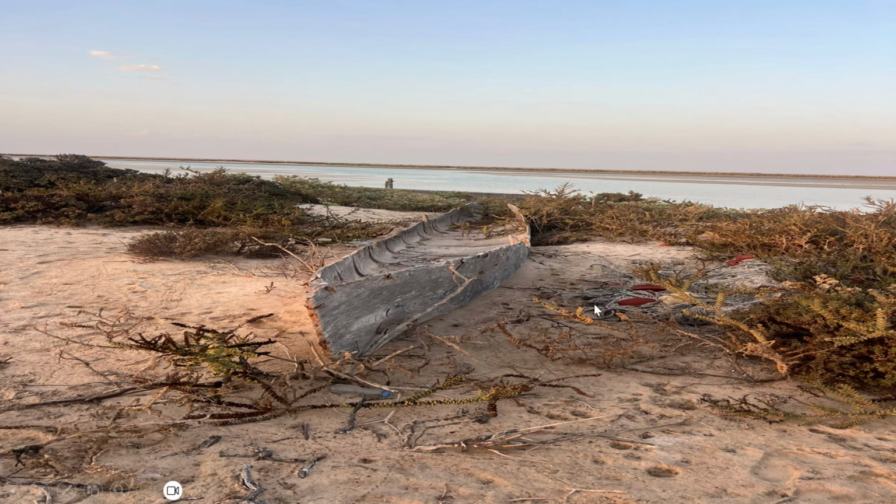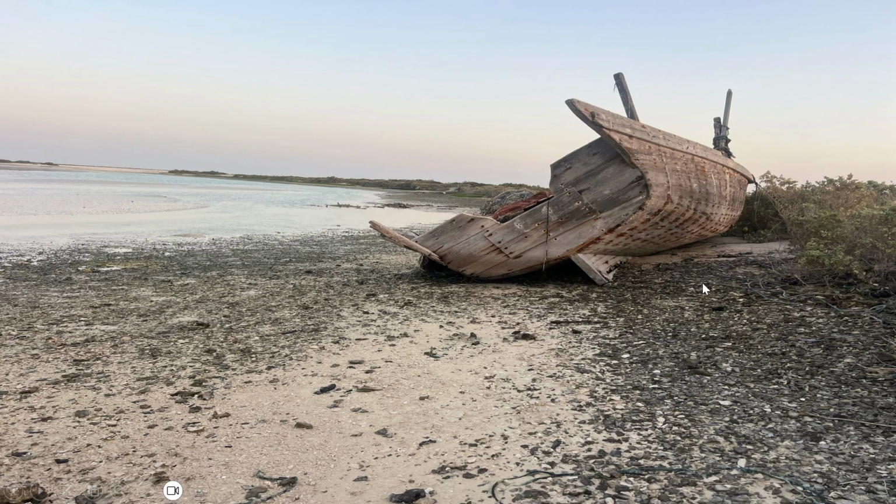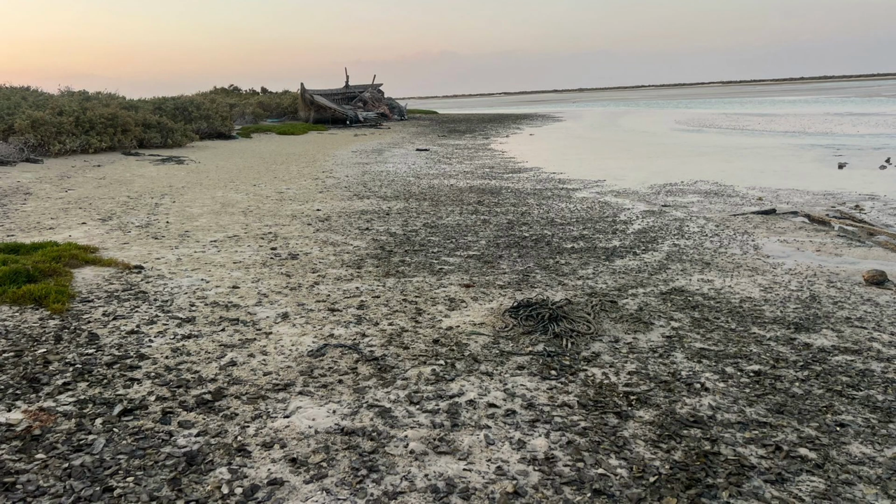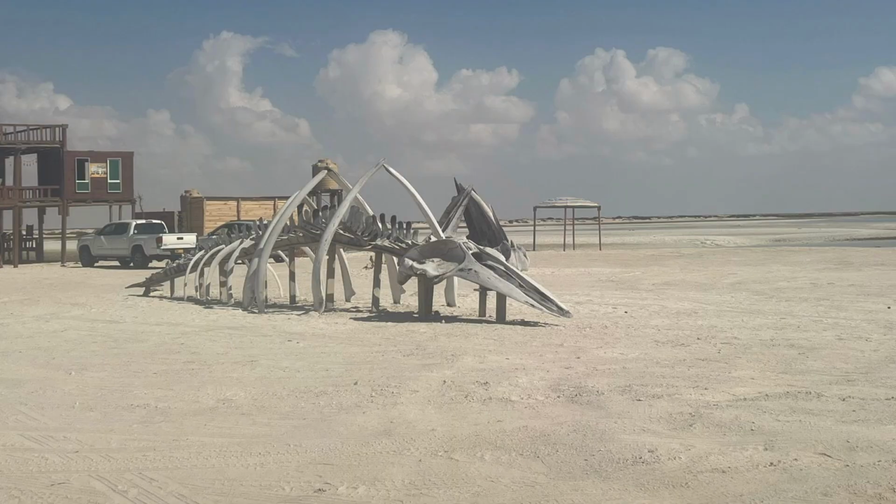You can find some old boats and big ships for the fishermen. It is a very old place, but it is also very nice for swimming. When you are going to the east side, you can find another camp.